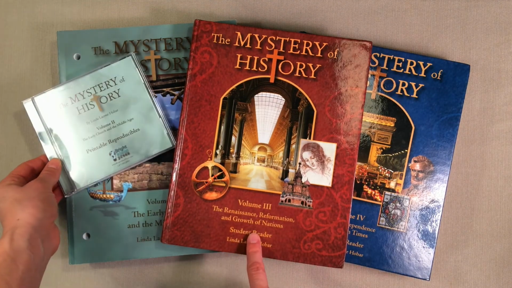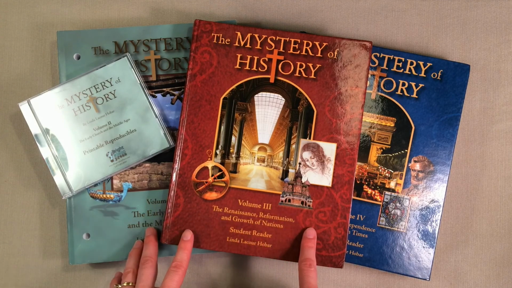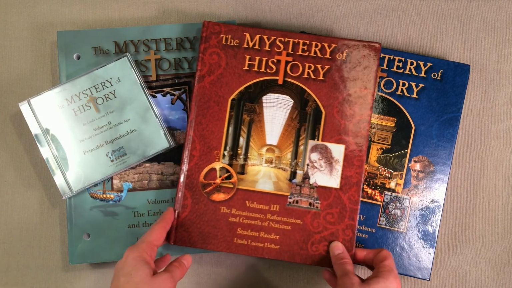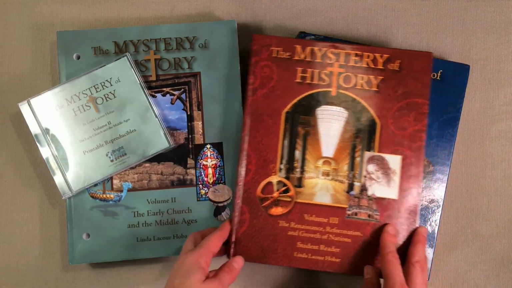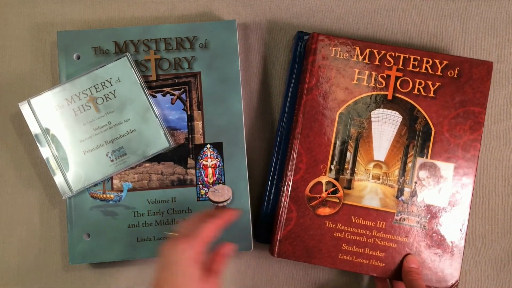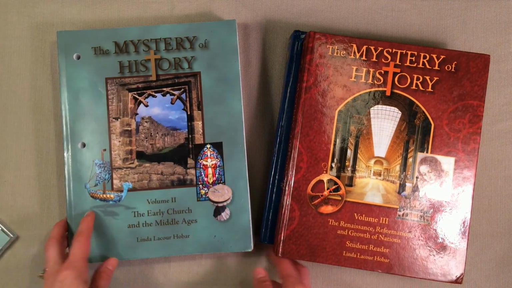So first, what I want to do is point out some of the biggest differences between volumes 1 and 2 and volumes 3 and 4, and I think right off the bat you can see the difference.